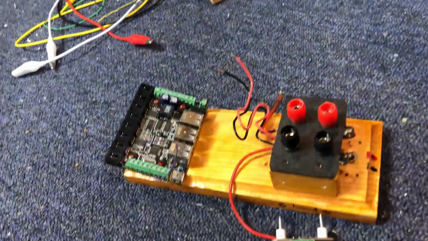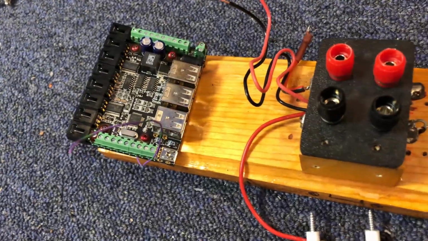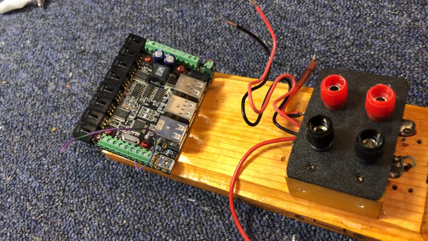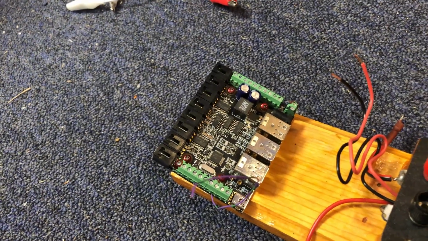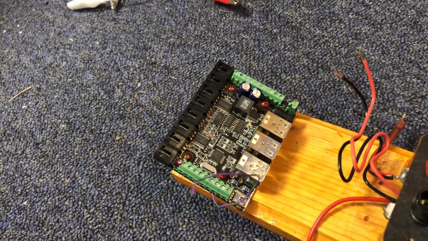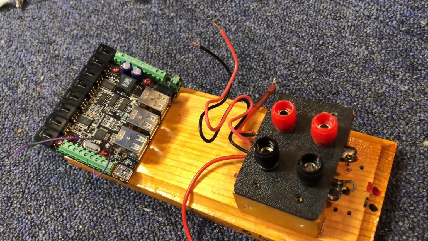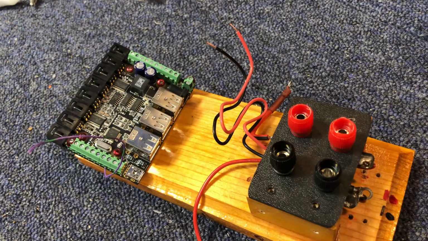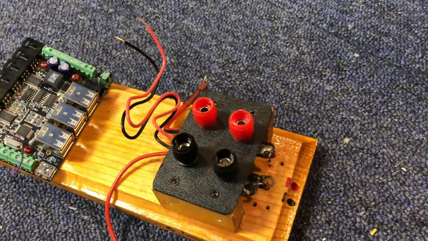So what I decided to do is I'm going to rebuild this power distribution section here and remount the fidgets board to a new board that's a little bigger than this. And I'm going to add some more connections, and I'm going to add a couple of more banana jacks.